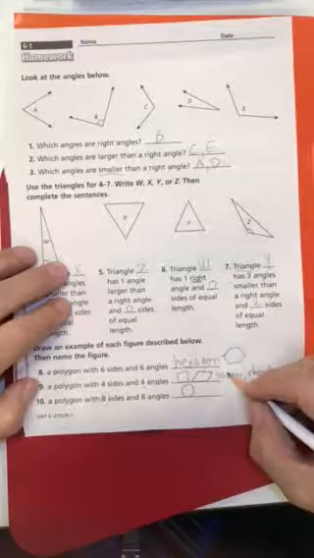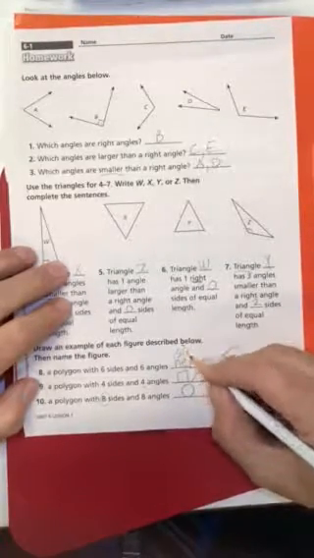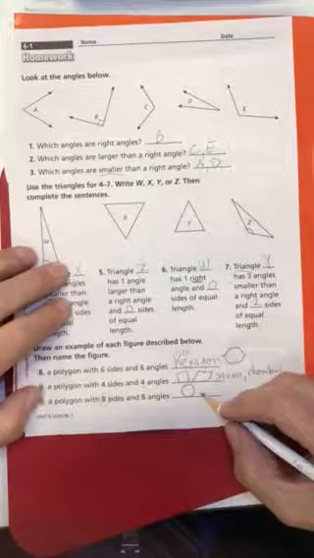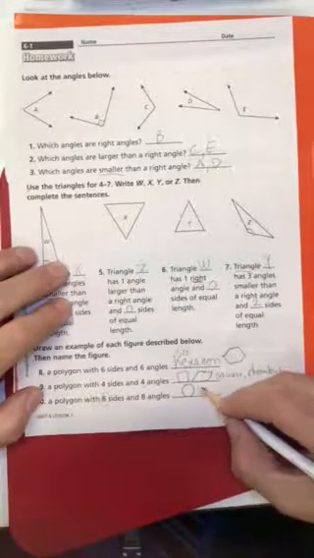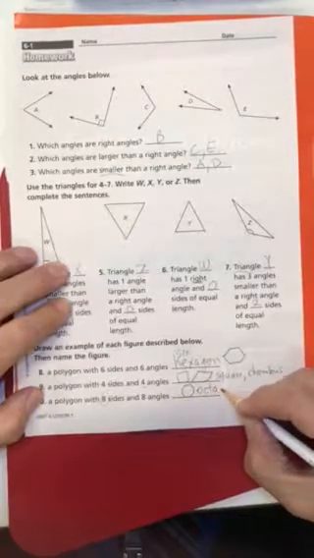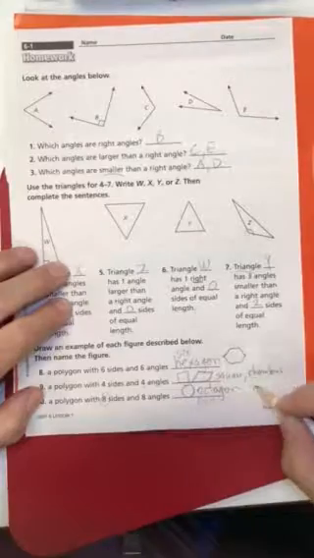So it's a hexagon. Hex, think of it as 6. And this one is an octagon. Think of ocho. Okay, so it's Latin based.